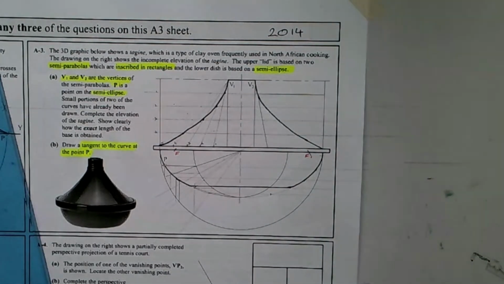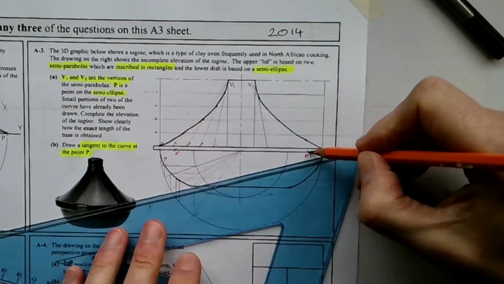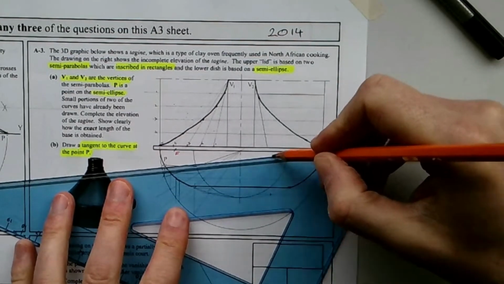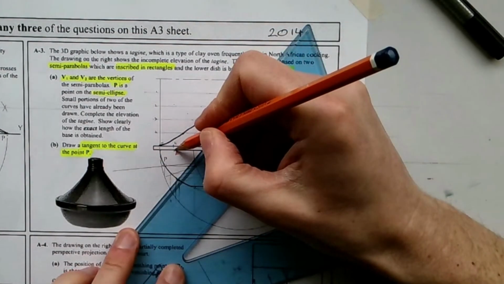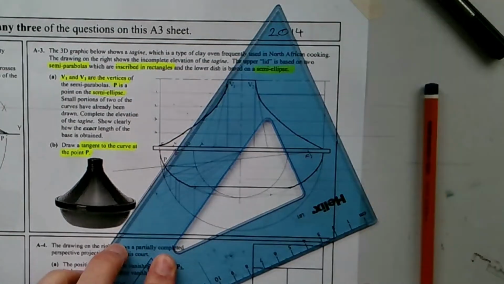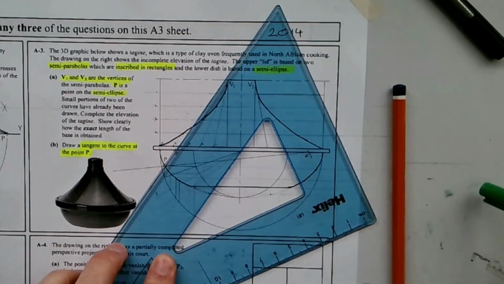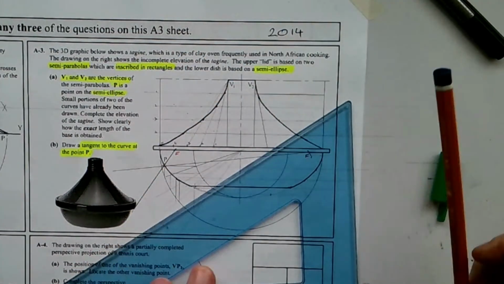So again, back to Junior Cert Tech Graphics, the way that we're going to draw a tangent is from the focal point. I'm going to join it up to point P and extend it on, and do the exact same from the other focal point. I'm just highlighting these in green so it's going to be a little bit easier for you to see.